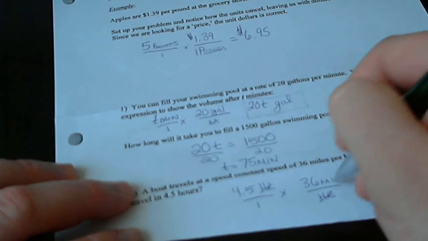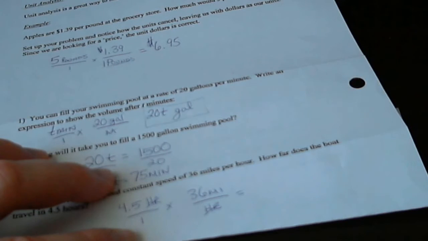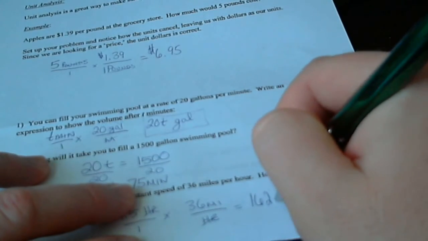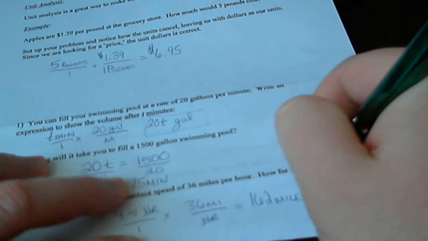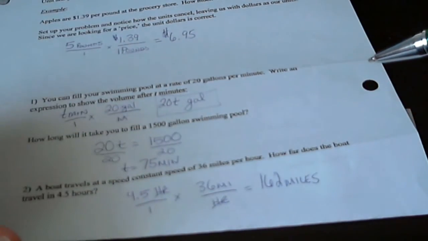Hours cancel, I'm left with miles. So really this is just 4.5 times 36 straight across the top. 4.5 times 36. 162 miles if I travel 36 miles per hour for 4.5 hours.